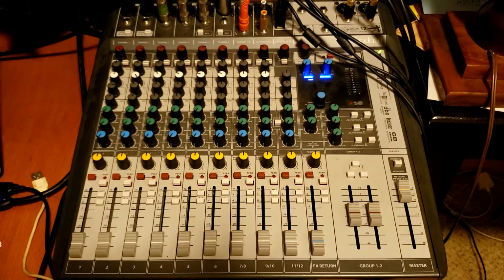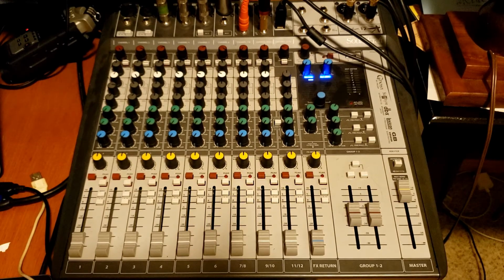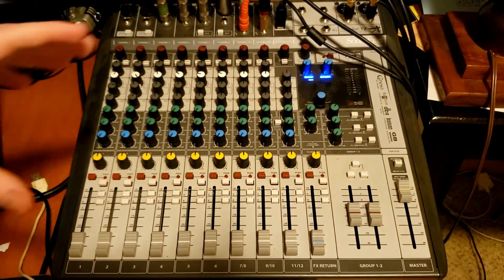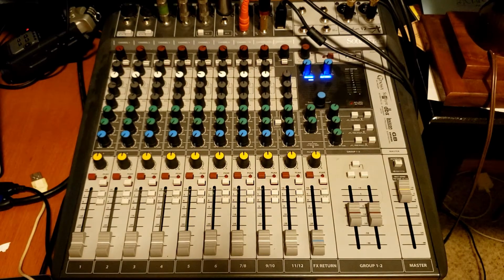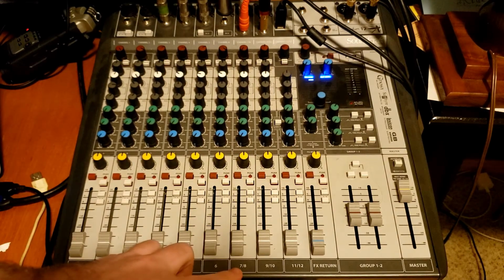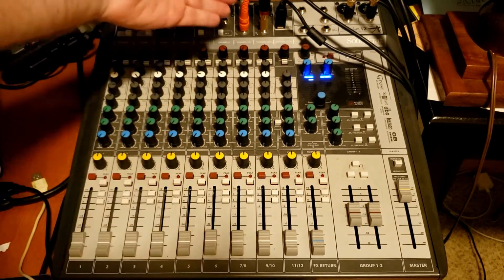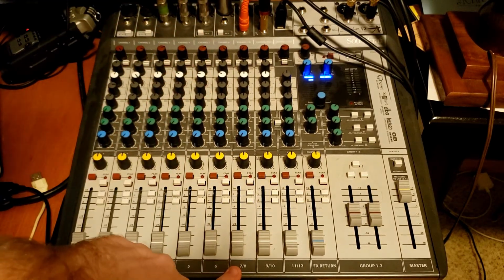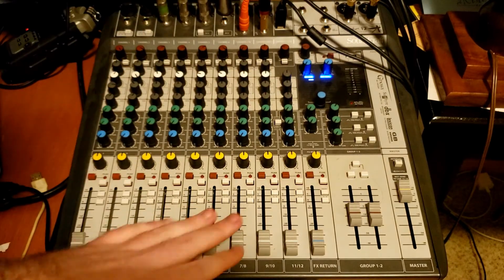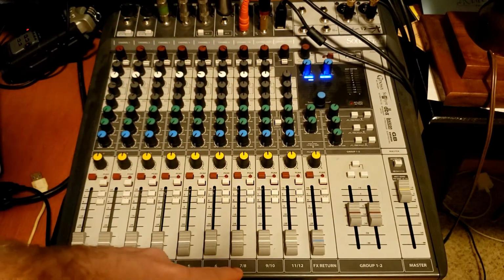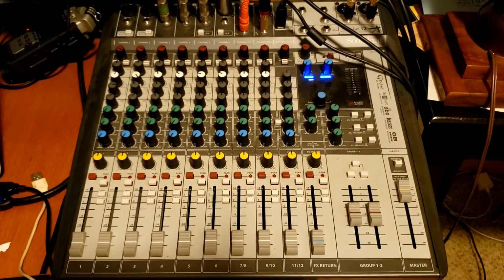So next, let's take a closer look at some of the functions of it, and let's hear how they affect the sound. Alright, so this next part is a little bit difficult to show because I want to show the whole channel strip, but that means I have to have my camera out all the way so I'm seeing the whole board. So for this part, just pay attention to this channel here, this one labeled 7/8. The one right in the center, that's 7/8. Ignore all the other ones, just look at this channel here, 7/8.